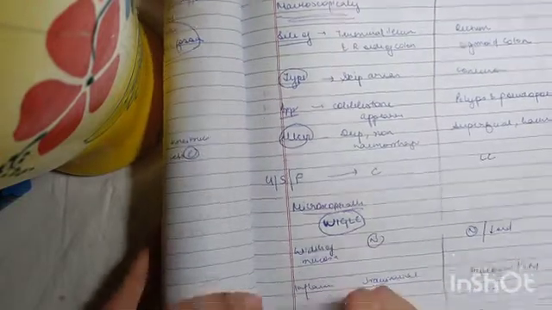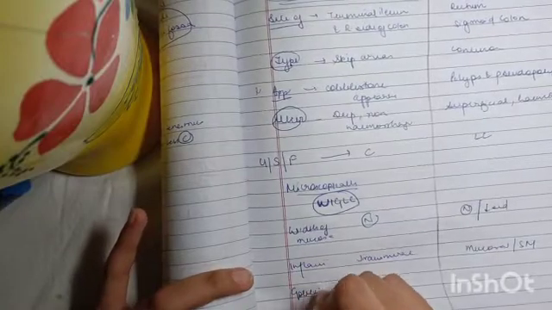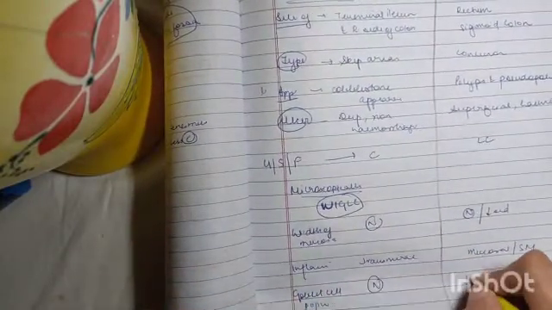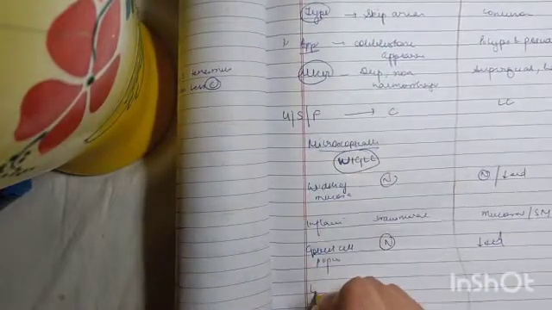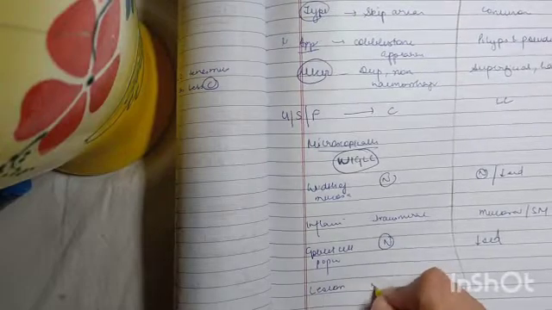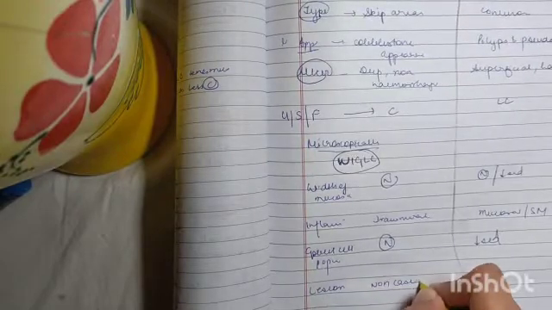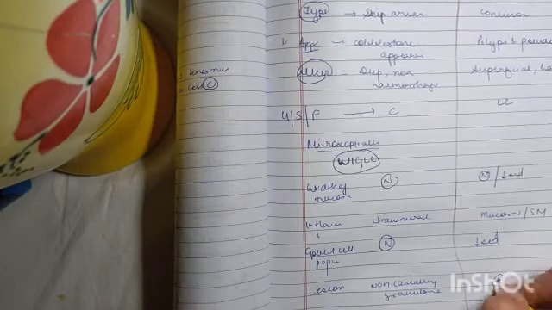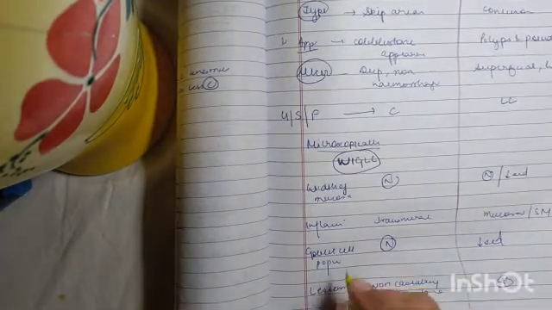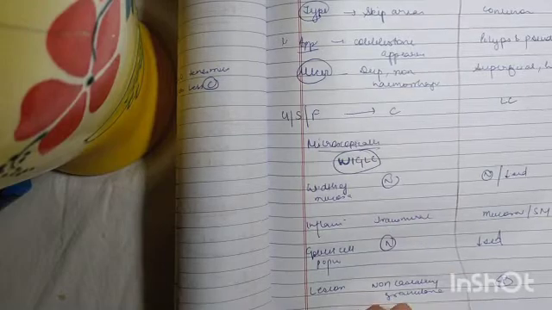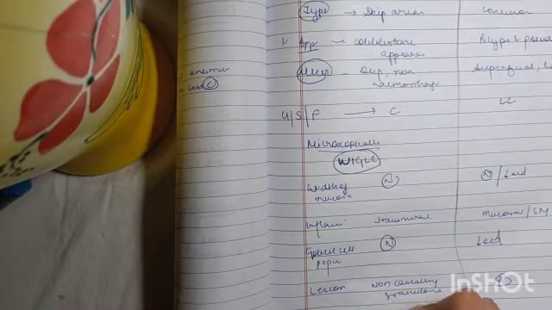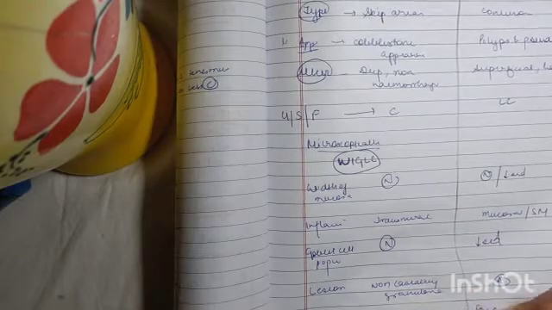Then by G we have goblet cell population. Normal here, it might be decreased here. Then coming on to the L. By L what we have is lesion. Here it is a non-caseating granuloma, and here the non-caseating granuloma is absent. By C what I have is crypt abscess. It is infrequent in Crohn's disease and frequent in ulcerative colitis.